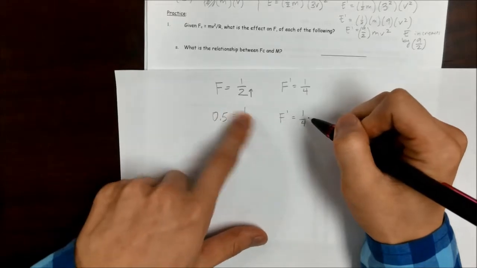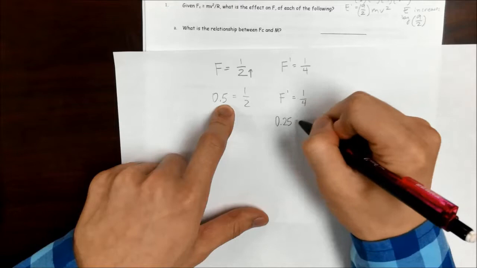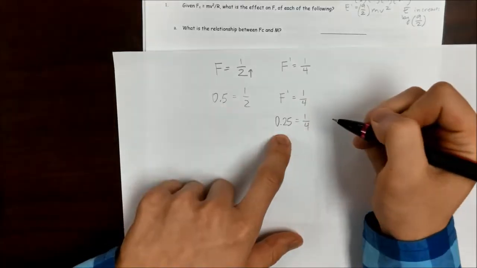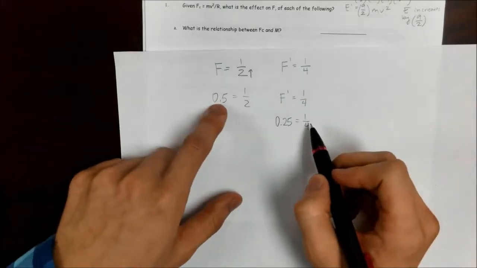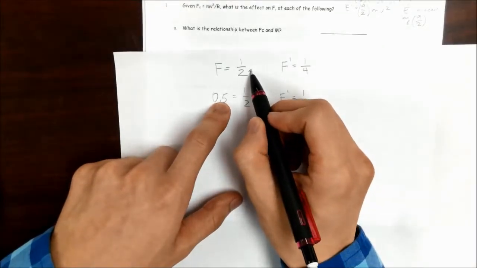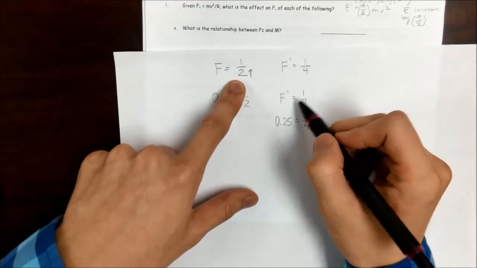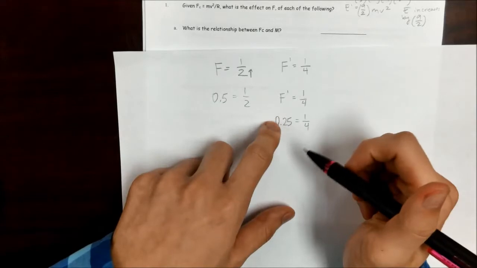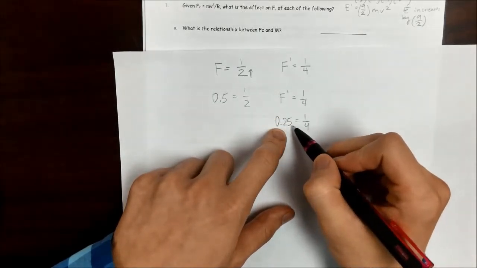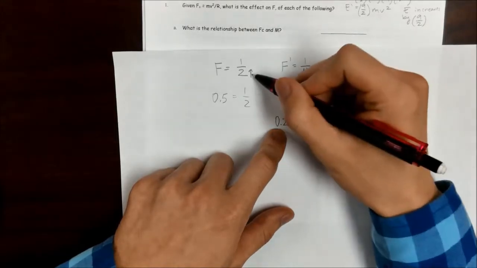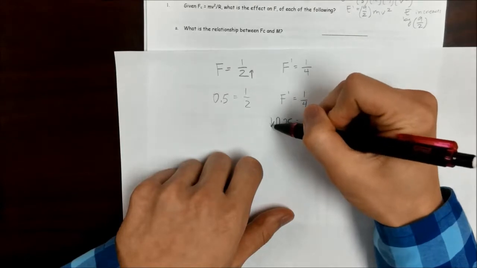I could rewrite it, maybe I'll write it as a decimal this time. We can really see what's going on. We can agree 25 cents equals 1/4, right? Whoa. Look, when I increased 2 to 4, what happened to my new F? My new F went to 0.25. So when this one went up, this one went down.